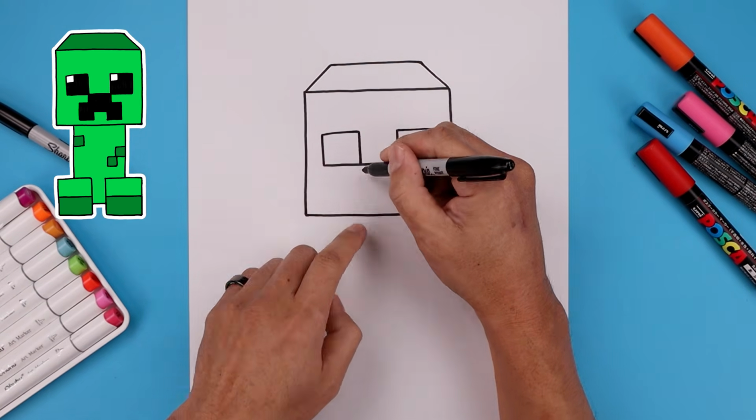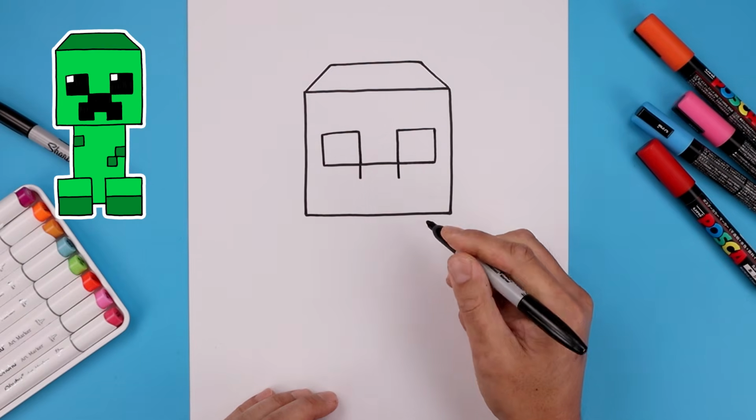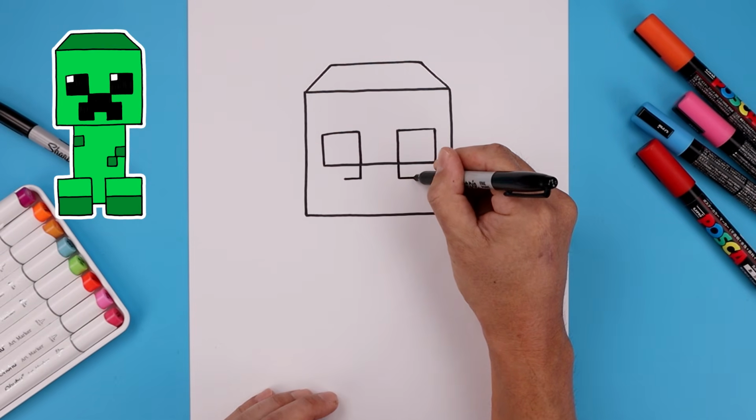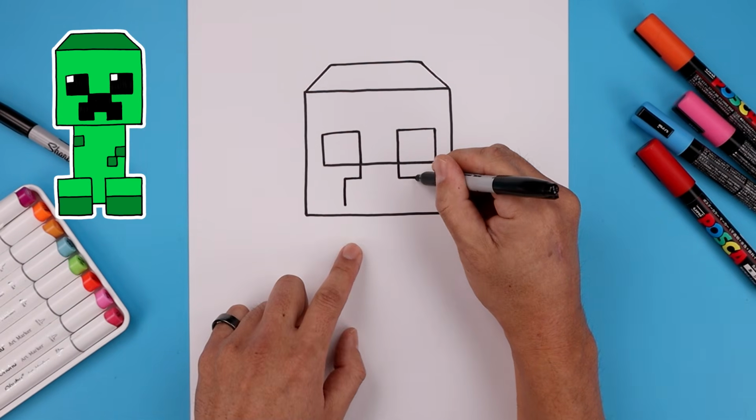Now I want to extend these two lines coming down to right about there. Go out toward the side and then come down towards the bottom, leaving a gap along the bottom edge.